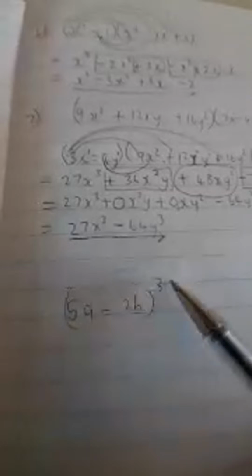Still under one term, multiplication of one term. So let's look at this one: 5a minus 2b to the power 3. Now, this question here is very, very important. This is a binomial inside the bracket, but it's raised to the power 3. What does this 3, the exponent 3, suggest?